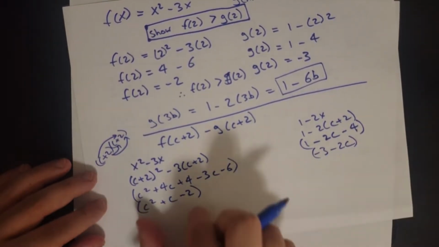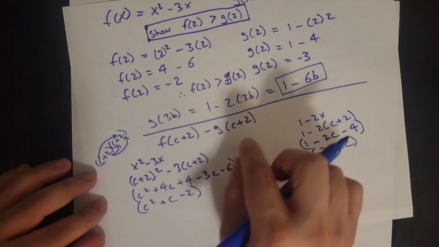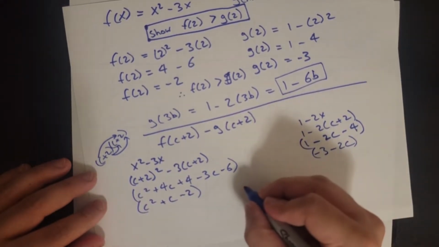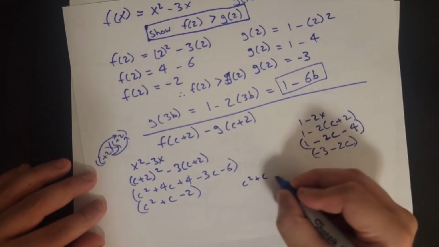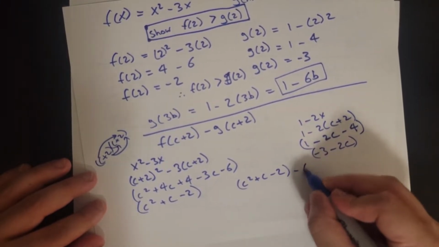So now I have this is that and that is this. But to find this entire expression, I need to subtract this from this. So let's write that out. c squared plus c minus 2 minus.